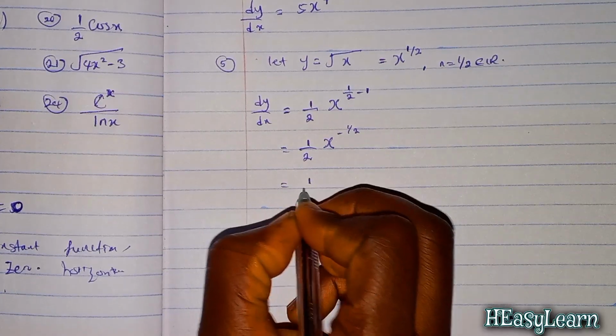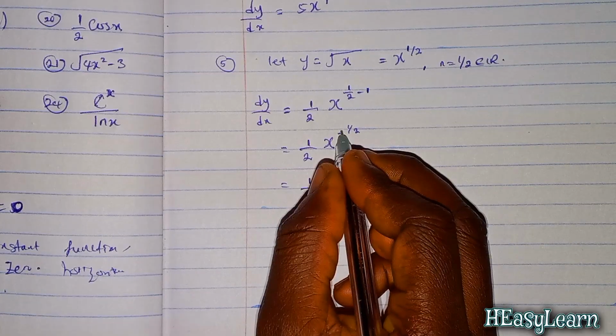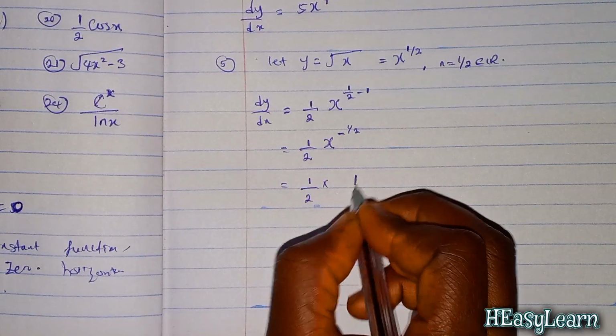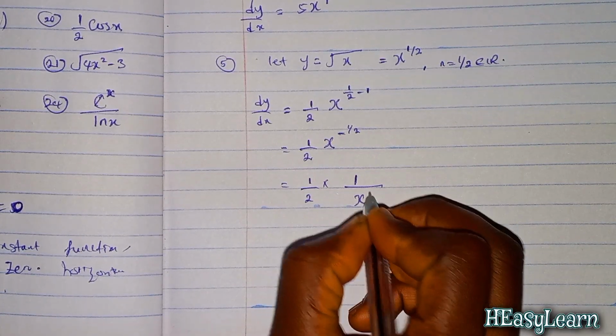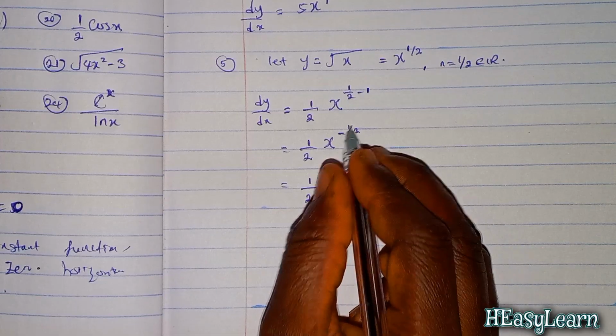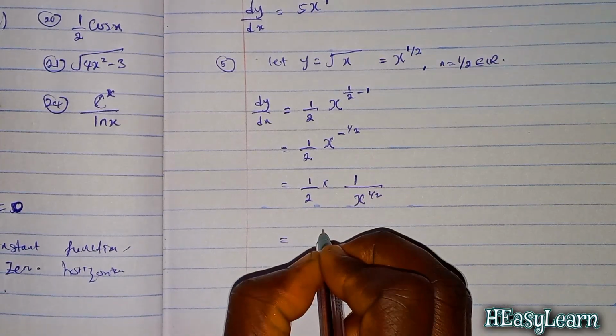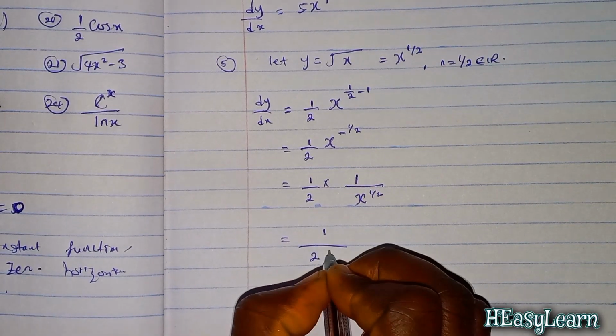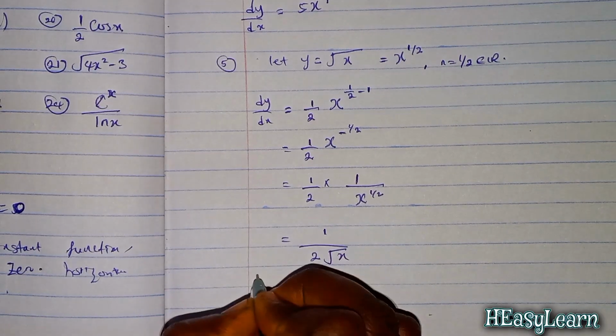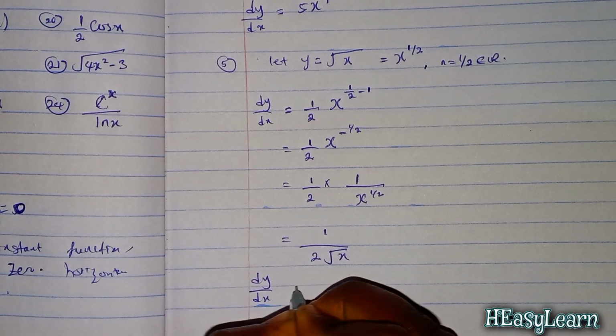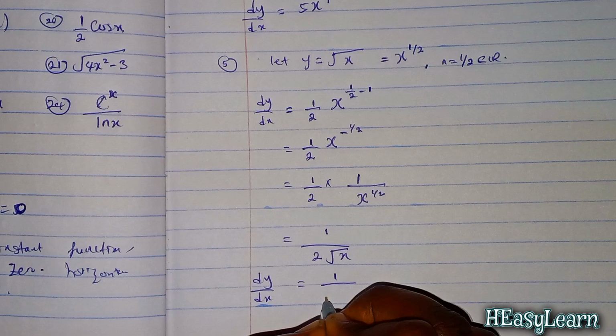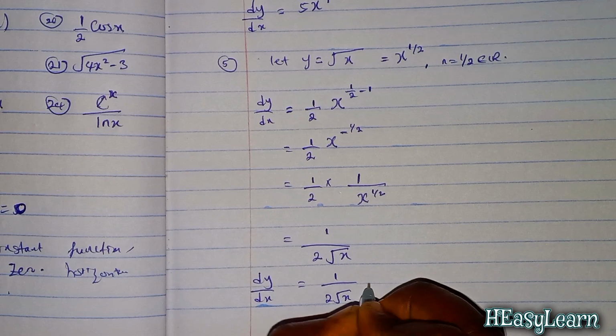This is the same thing as 1 over 2 multiplied by 1 over x to the power of 1 over 2, the negative way. This is the reciprocal. This is the same thing as 1 over 2 square root of x. So dy/dx of this function is 1 over 2 square root of x.